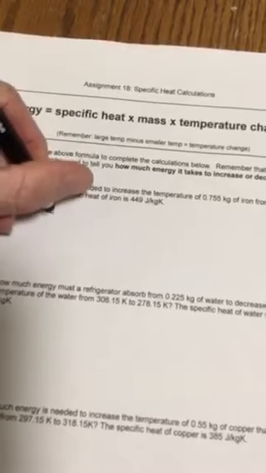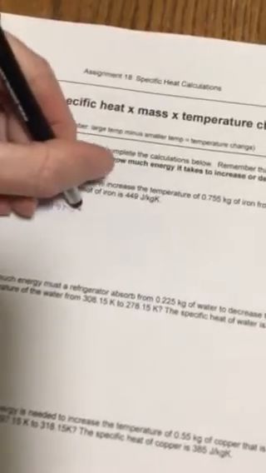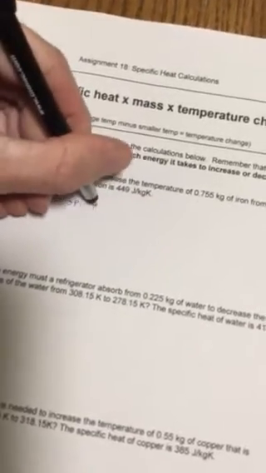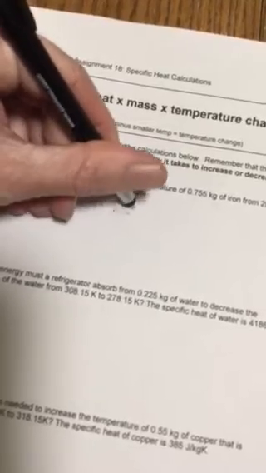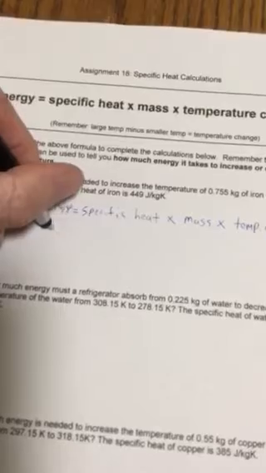So we know that energy equals specific heat times mass times temp change. And we're given all of this information in the problem. We just don't know what energy is. It says how much energy, so that's a question mark.